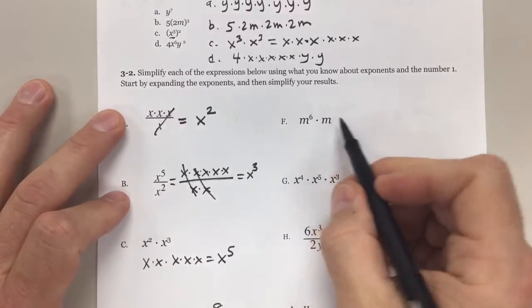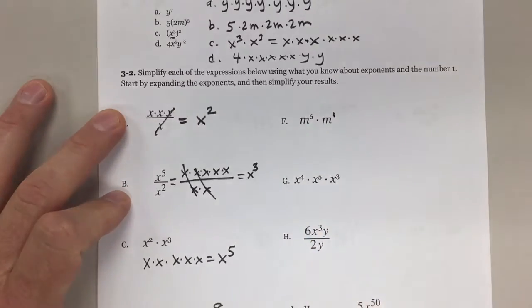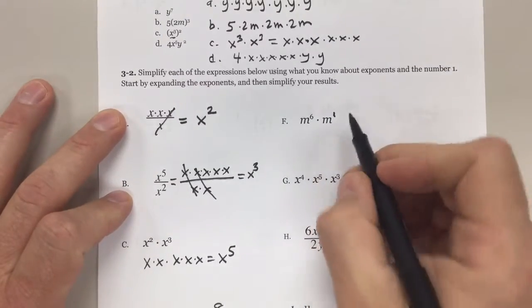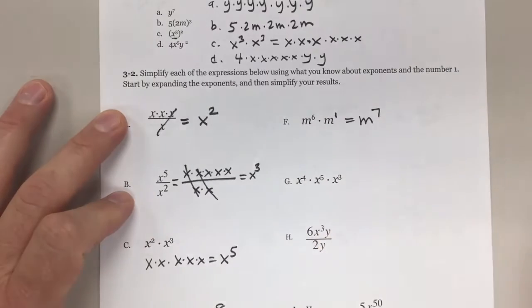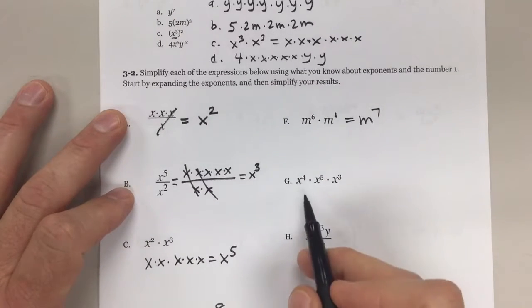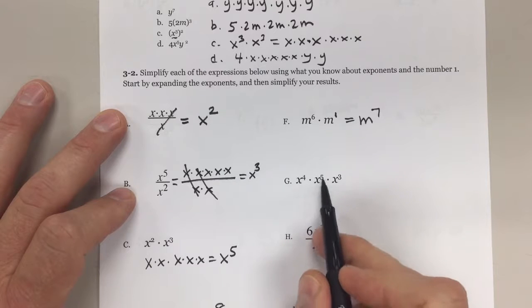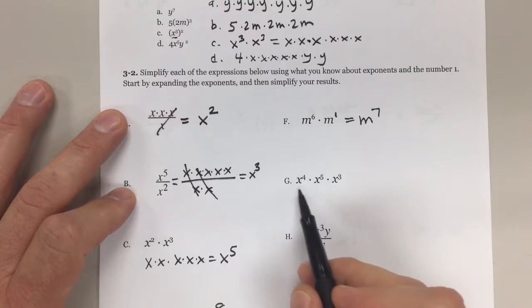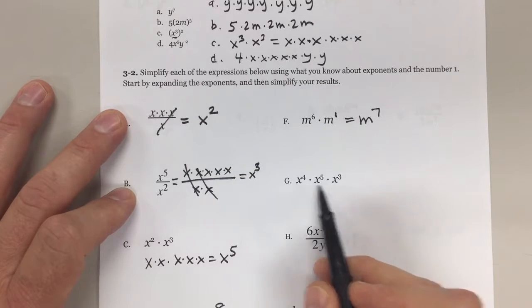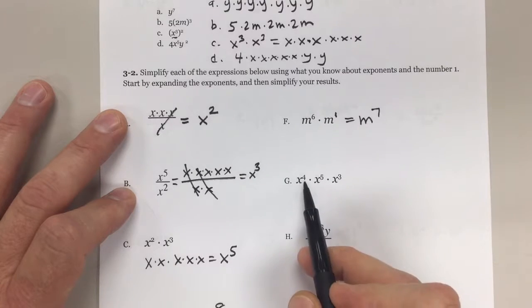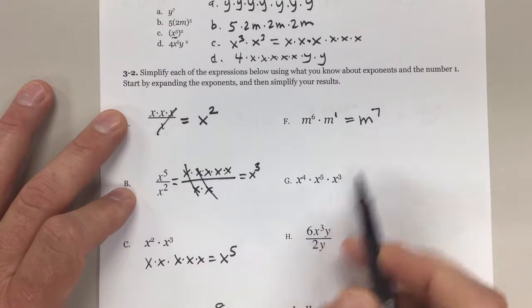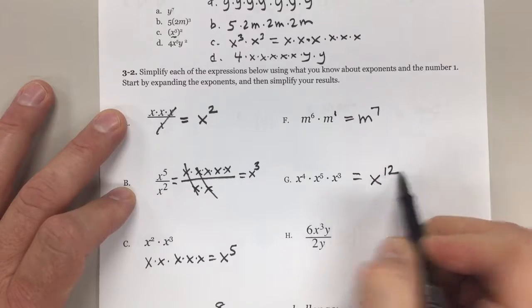For f, if there's no power here, remember there's a 1. So I have 6 m's and 1 m, which is 7 m's. Here I have x to the fourth, x to the fifth, x to the third. This is just a longer version of that rule where we add the exponents. So it'd be 4 plus 5 is 9, plus 3 is 12. So it'd be x to the 12th.